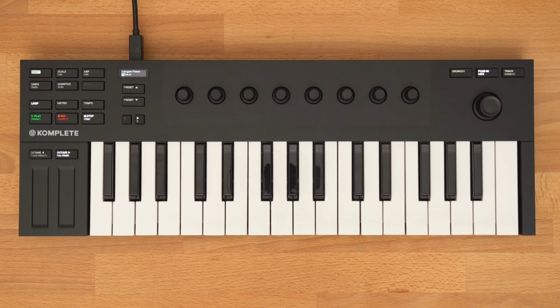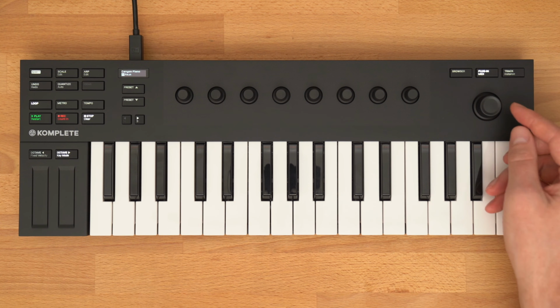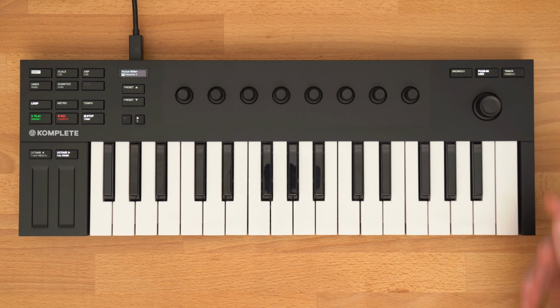When running your instruments through Komplete Kontrol, you'll also have access to the Smart Play features such as Scales Mode or Chords Mode. Scale Mode allows you to choose different scales so you can never play a wrong note on the keyboard, and it's also a great learning tool.